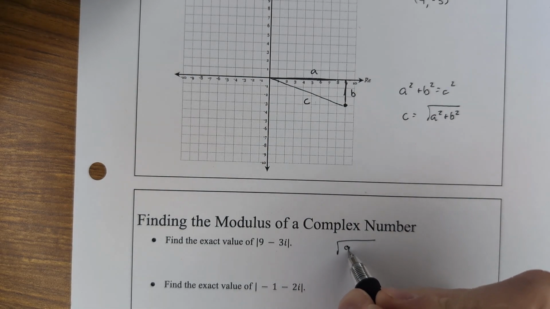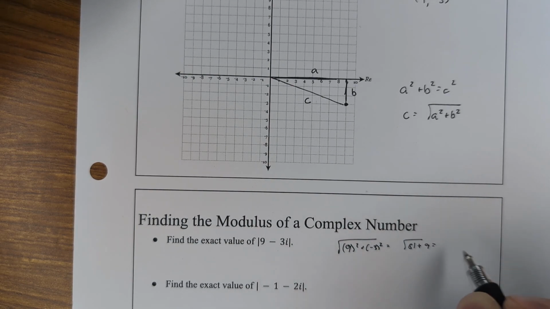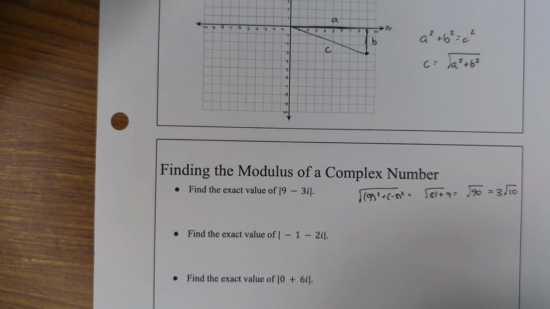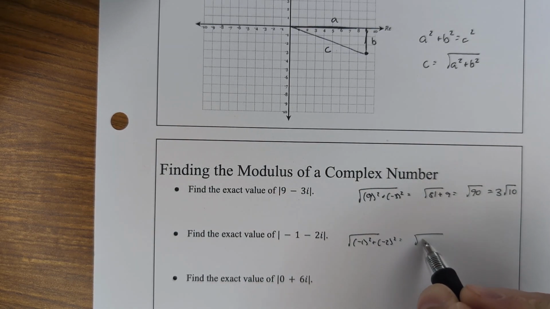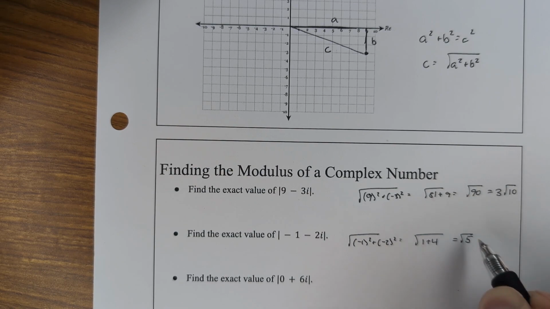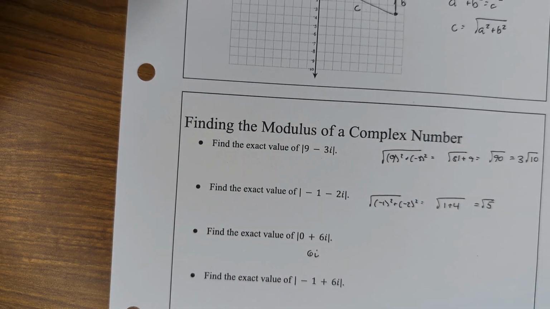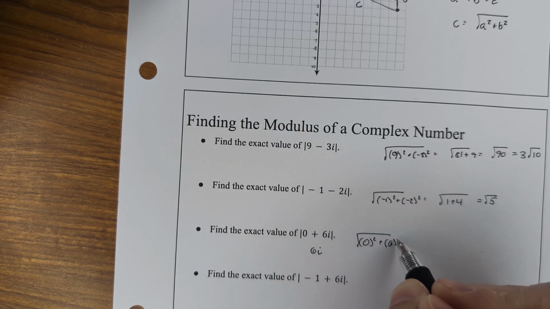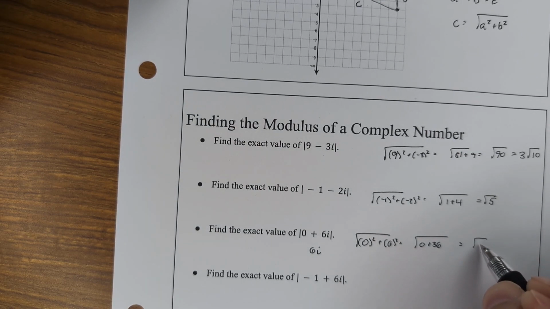So for this one, it's the square root of 9 squared plus -3 squared. So that's root 81 plus 9, root 90, which would be 3 root 10. In this one, square root of -1 squared plus -2 squared. So that's the square root of 1 plus 4, or root 5. 0 plus 6i. Sometimes you'll see this just written as 6i, no 0, but the a value is 0. So the square root of 0 squared plus 6 squared, 0 plus 36. Square root of 36 would be 6, which makes sense.